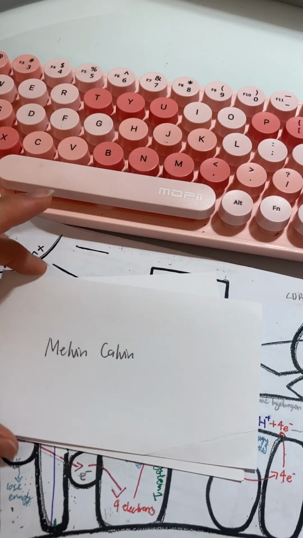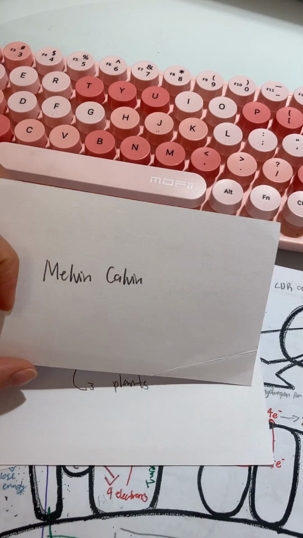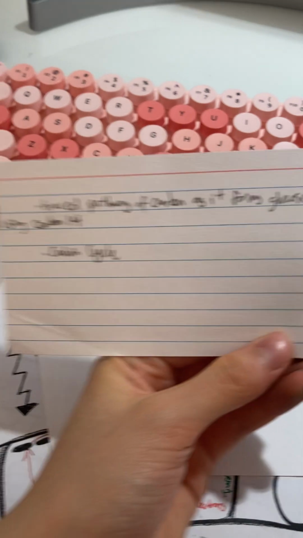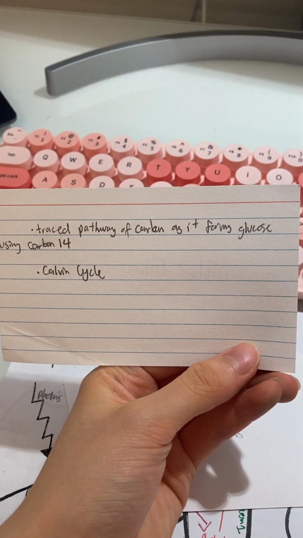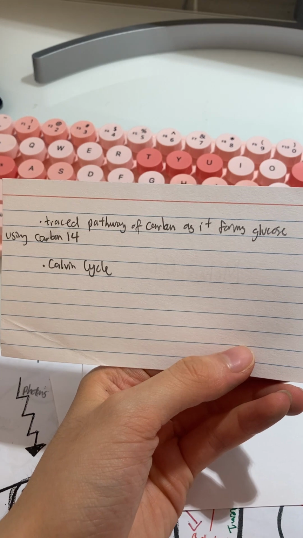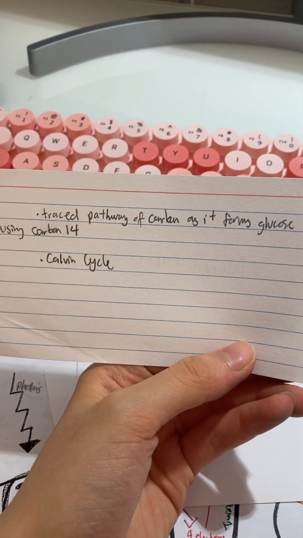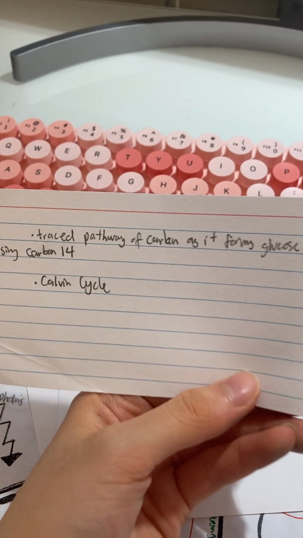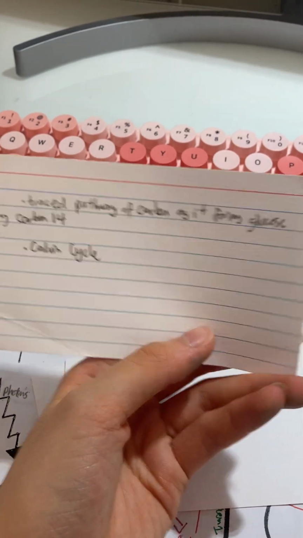And then our last guy is the most important guy, and he's Melvin Calvin. The Calvin cycle is actually named after him. Basically, he tracked the pathway of carbons as they were forming glucose, and he discovered the light independent reaction, and that's why the Calvin cycle is named after him.